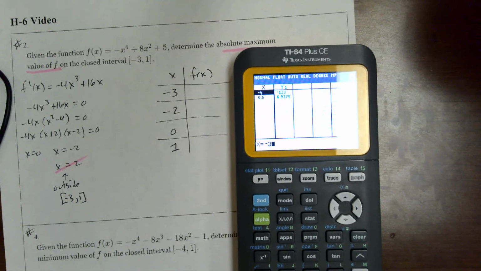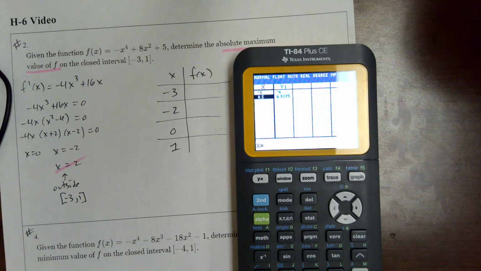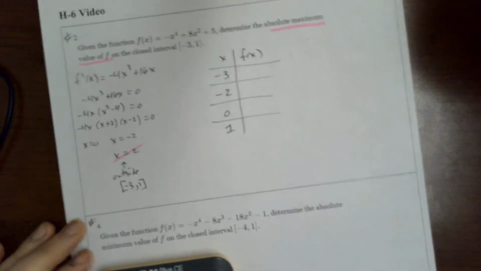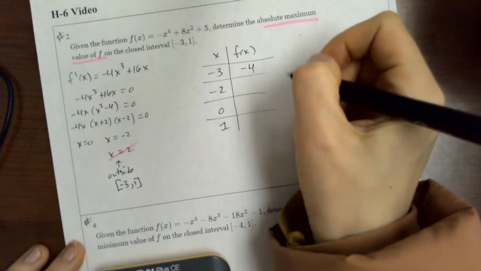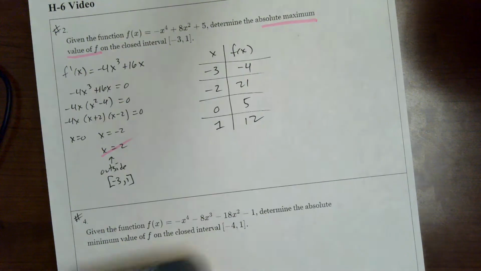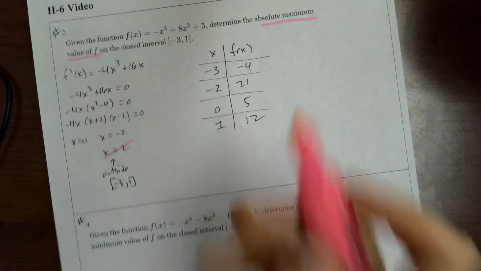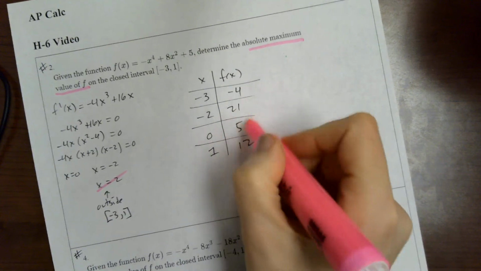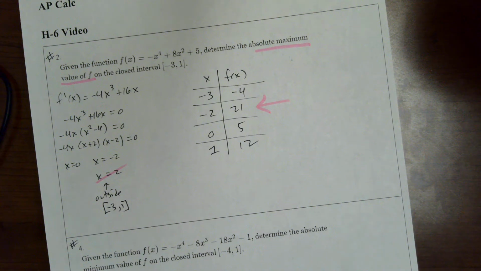So negative 3, negative 2, 0, 1. All right, so negative 4, 21, 5, and 12. Absolute max. Okay, this is the highest. That is the highest y value.